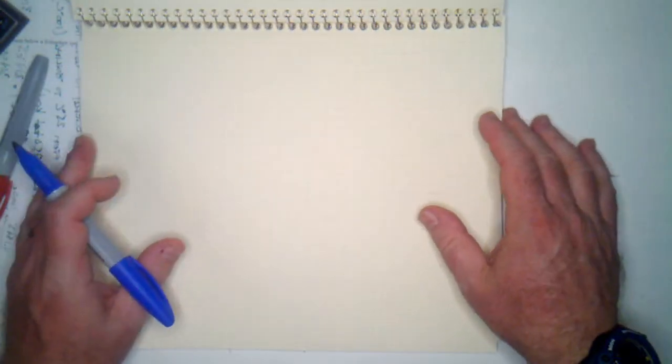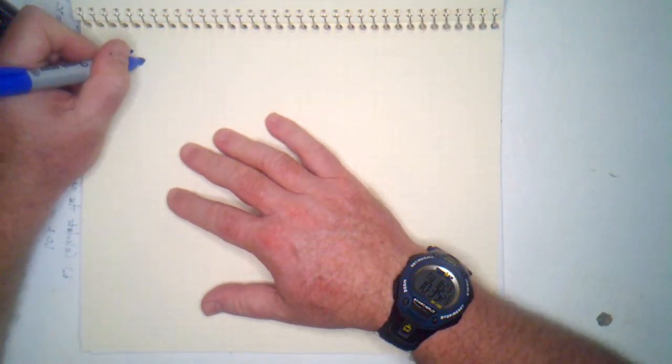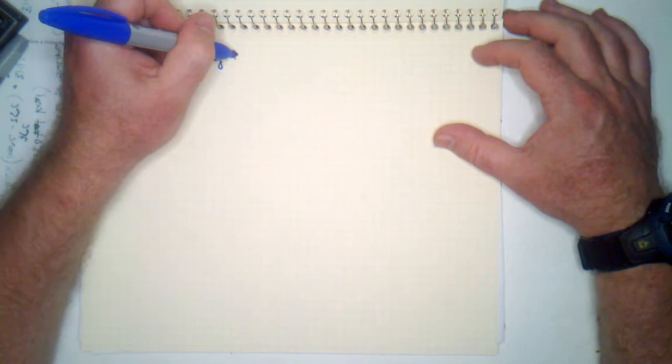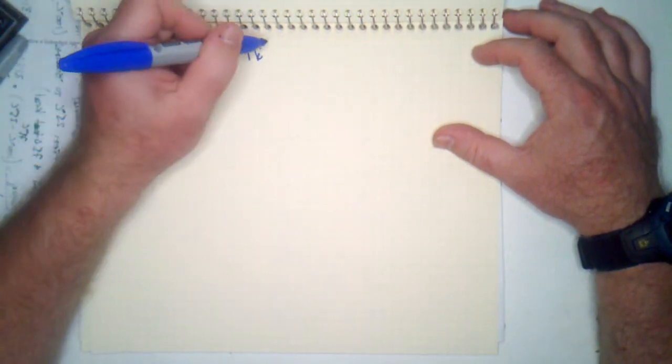So let's do an example. Skip another piece of paper here. Let's imagine that you've got 2 vectors. Vector D and its components are 6i hat plus 3j hat minus 1k hat.